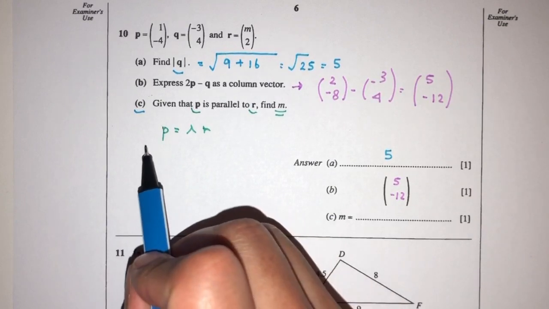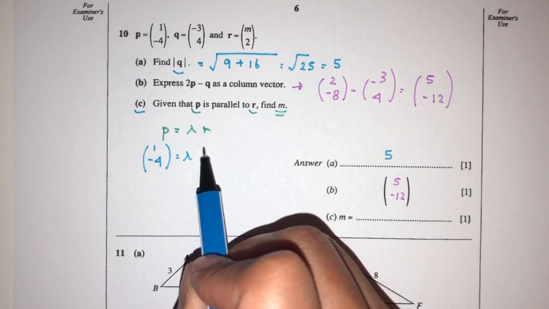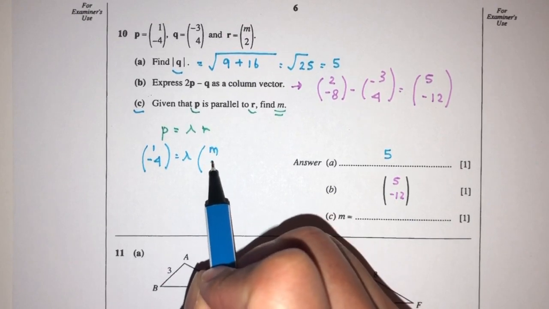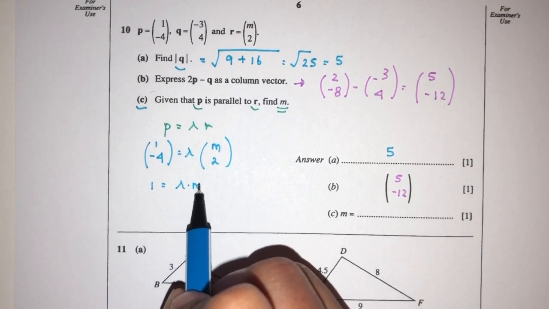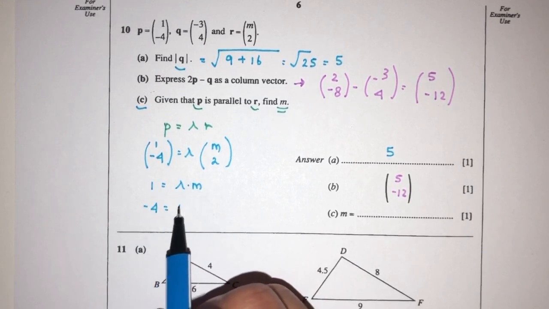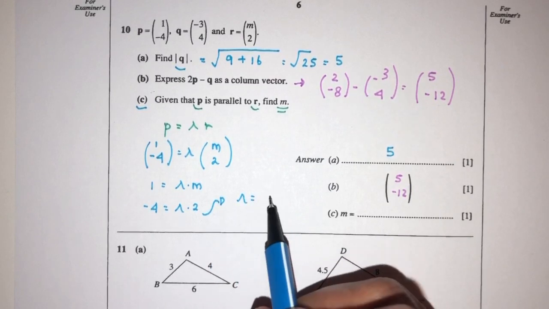So let's do that. P is what? 1, minus 4. This is a constant. R is M, 2. Simplify. 1 is equal to lambda times M. Minus 4 is lambda times 2. So from this, we can conclude that lambda has to be the value of minus 2.